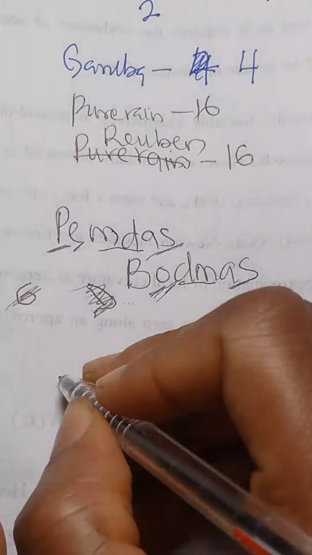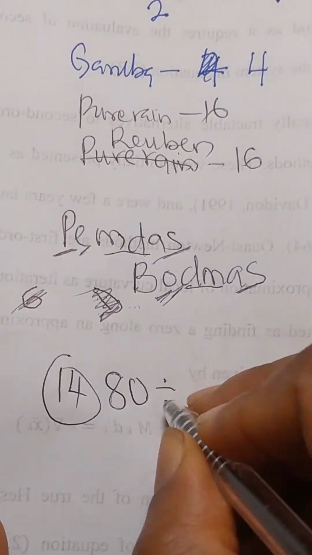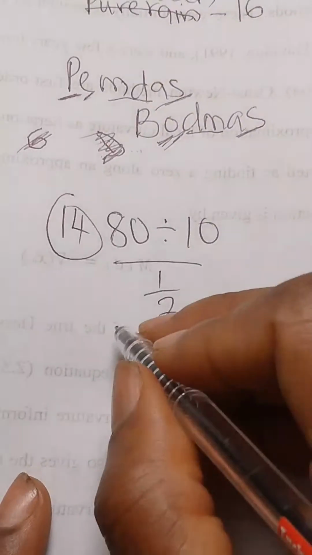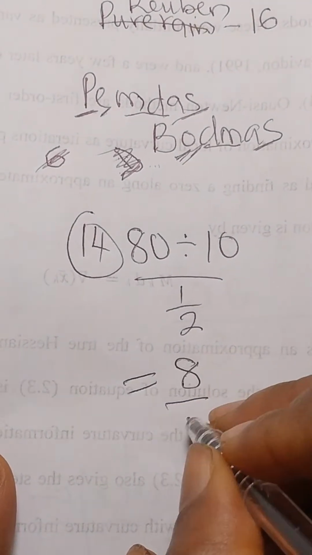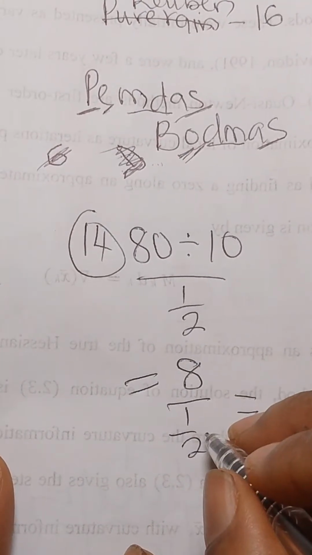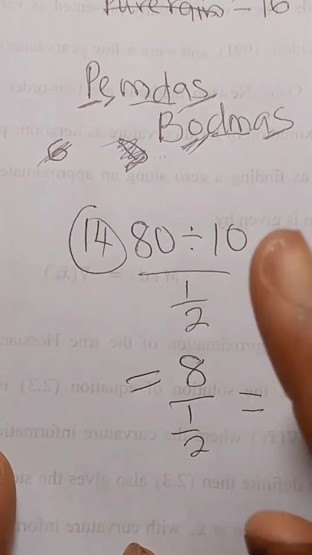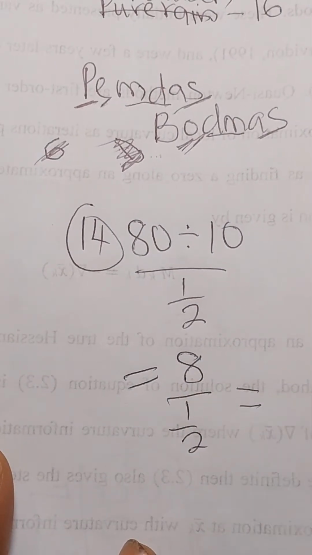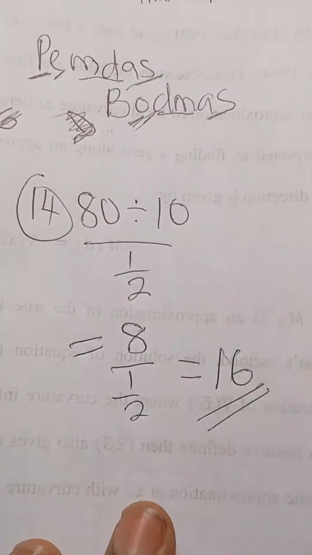So question number 14. We have 80 divided by 10 all over half. This is equal to 80 divided by 10, which is 8, all over half. 8 divided by half simply means if you pick a ball, we have 8 balls. If you pick one, divide it into 2, we have 2 parts. So if you divide 8 balls into 2, we have 8 times 2 parts each, and that is 16. All right. So the answer to this question is 16.